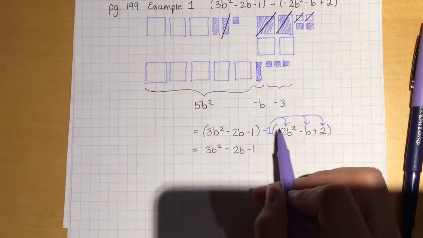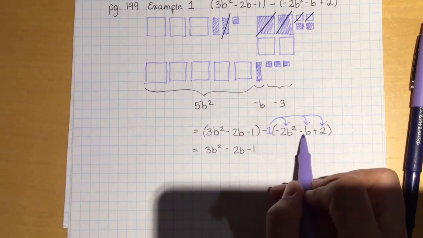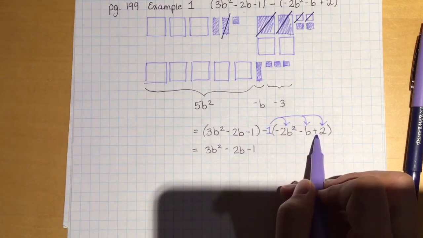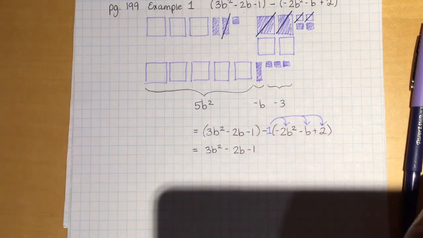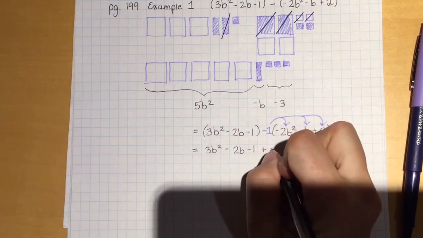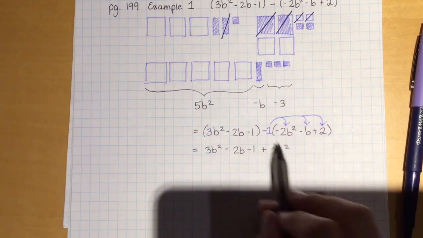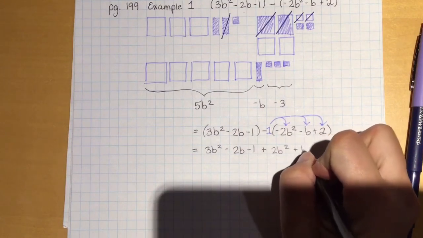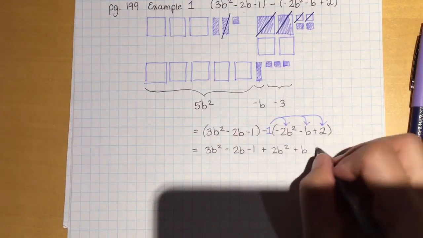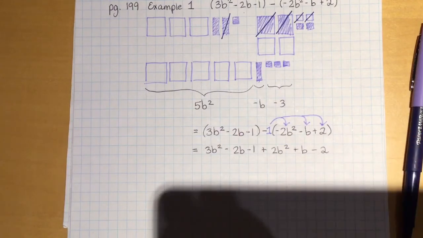All it really does is change the signs inside. So minus 1 times minus 2b squared is now plus 2b squared. Minus 1 times minus b is plus b. Minus 1 times plus 2 is minus 2.